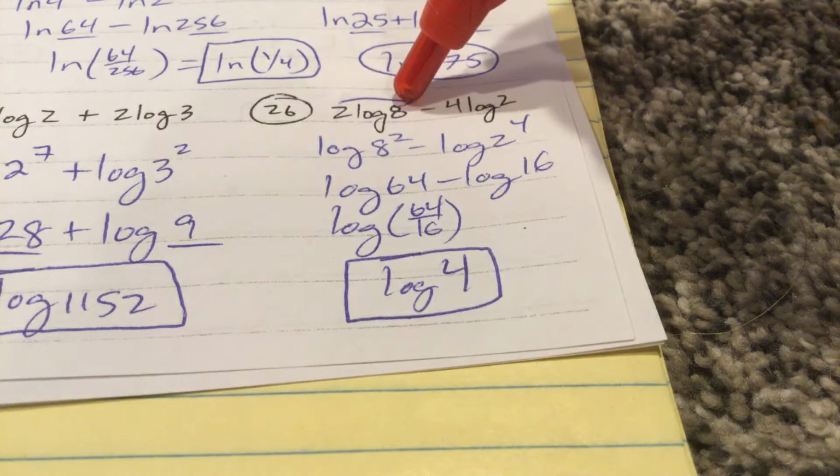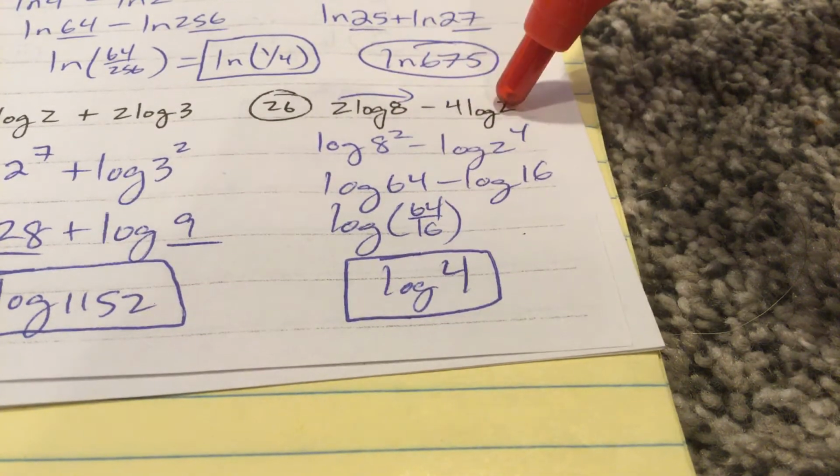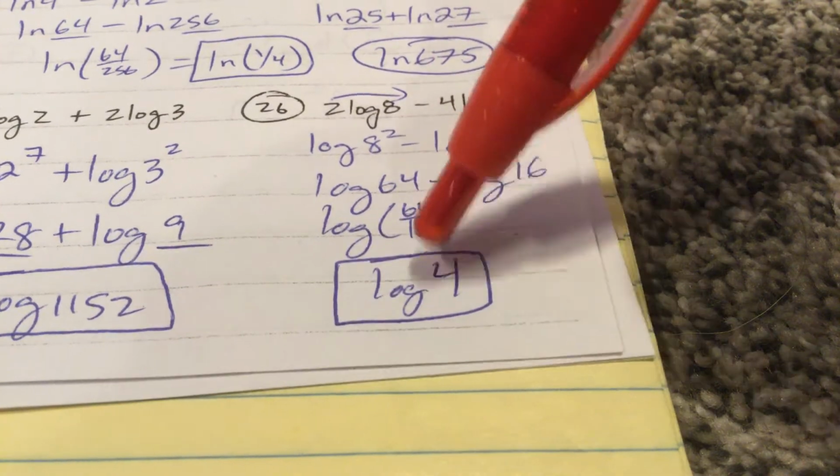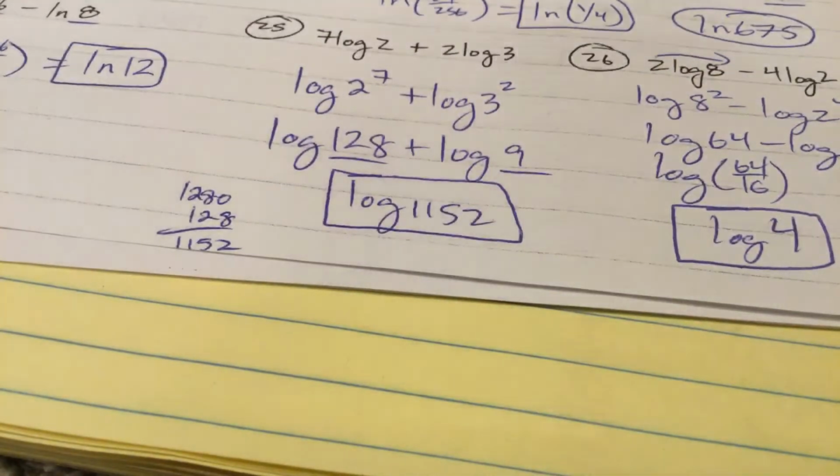Bring that exponent up. 8 squared is 64. Bring that exponent up. 2 to the 4th is 16. We have log of 64 divided by 16, which is log 4.